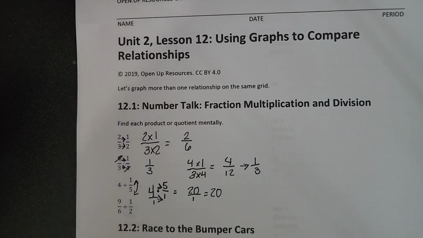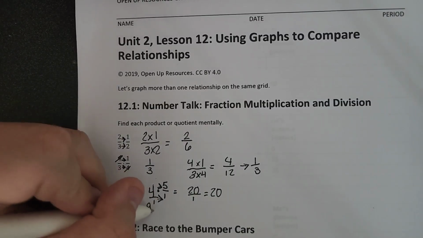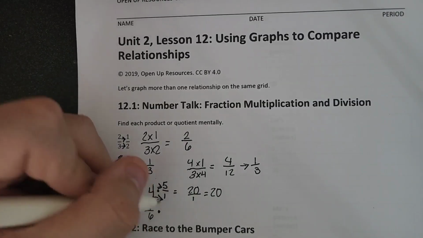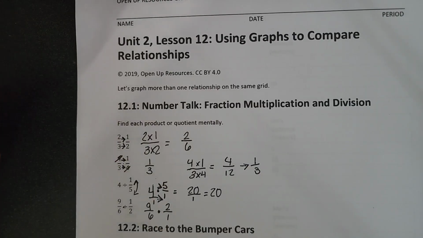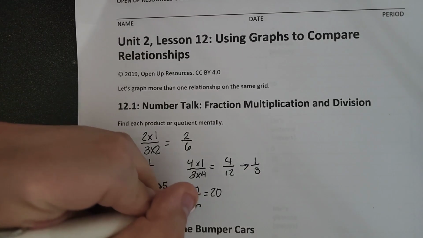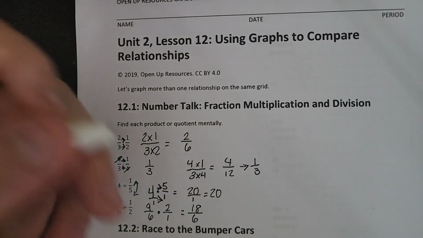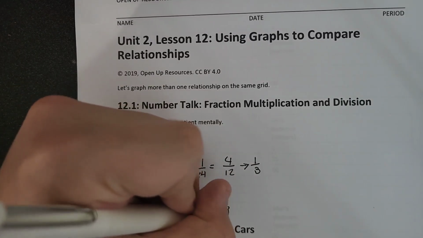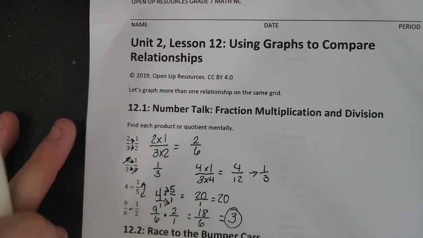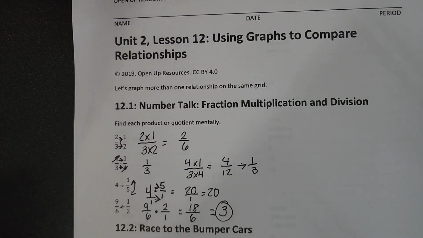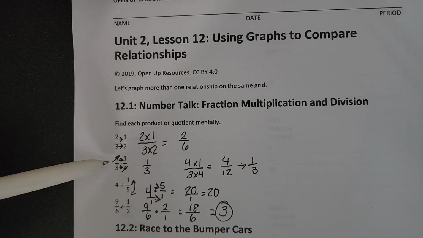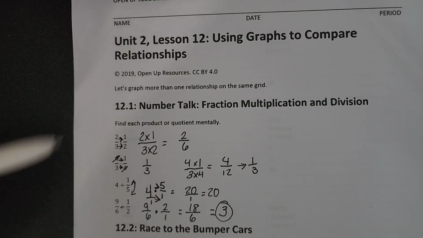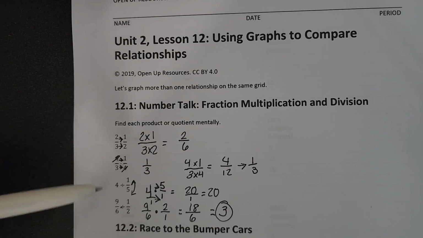Okay? Same thing with the last one. You got 6 times 2 over 1 because we're multiplying by the reciprocal, which is 18 over 6, also known as 3. Great job. Now, when we look at these, a number talk, you should be adding new knowledge on top of it, and then you should be seeing something.